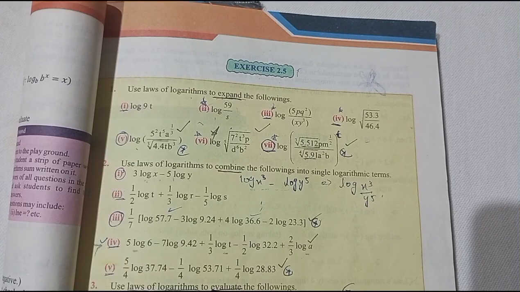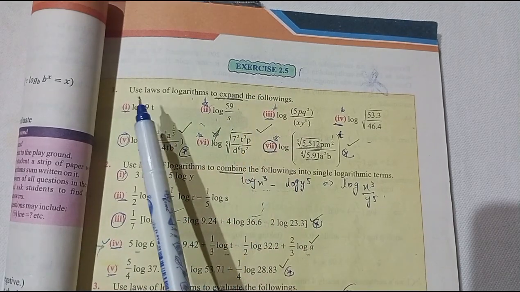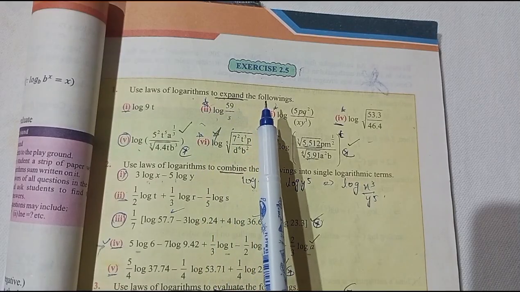Assalamualaikum. Today we are starting exercise 2.5, which is of logarithm. So using product law of logarithm, quotient law and power law of logarithm, we will solve exercise 2.5. Starting question number 1, that is use law of logarithm to expand the following.